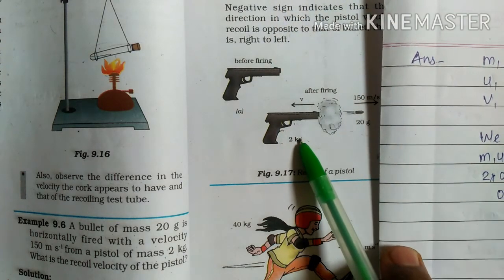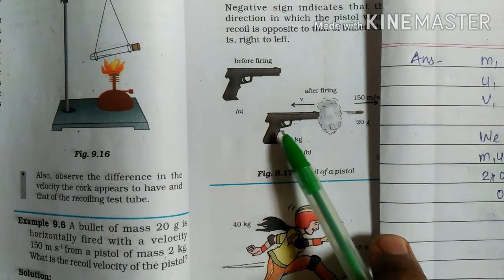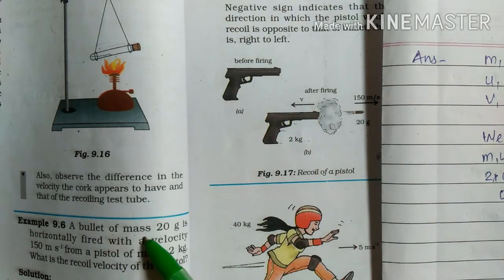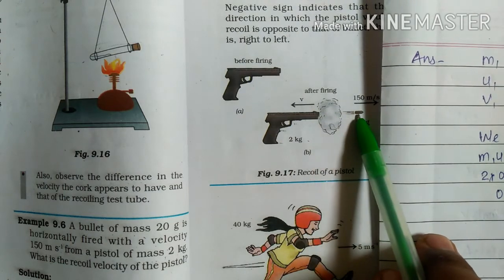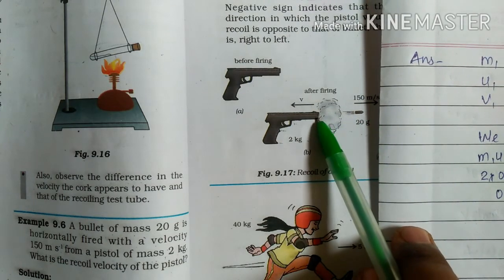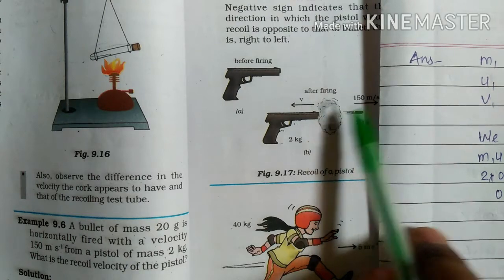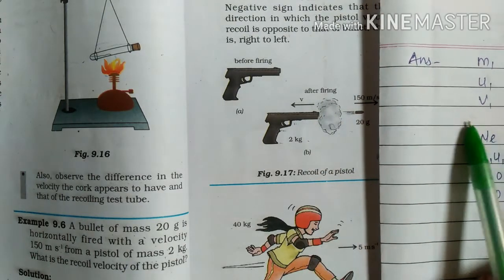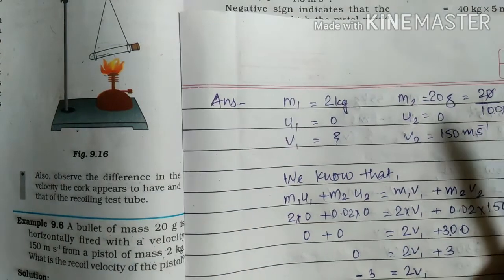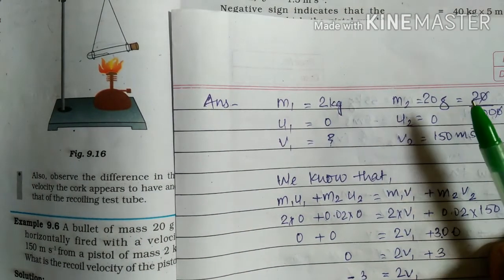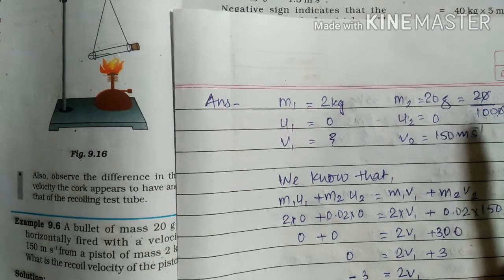Second, in the second case, now the bullet of mass, after the firing, when it is fired, mass of bullet is 20 gram. To convert it into kilogram, we have to divide by 1000.